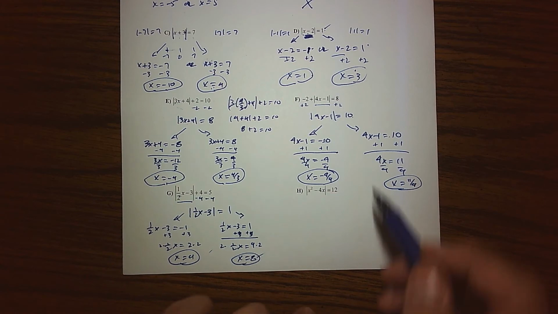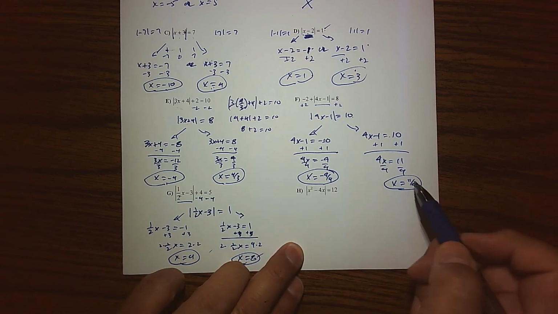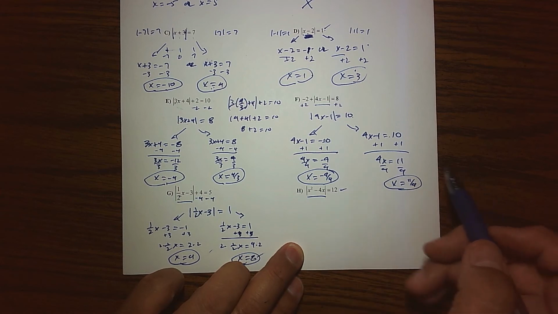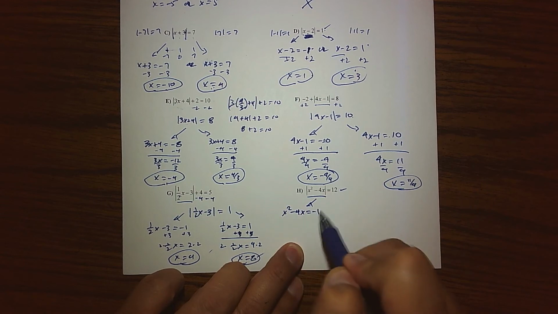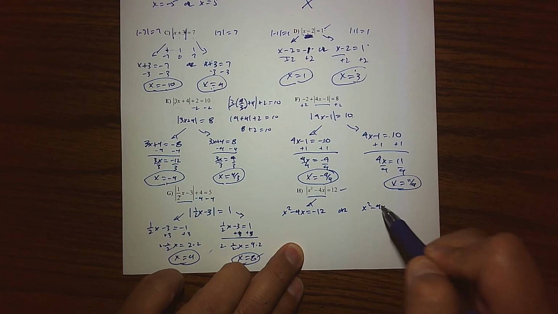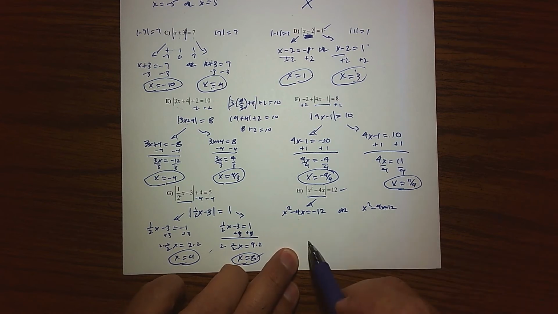Last but not least, the new wrinkle is we got a quadratic in there, but follow the rules. Here's my absolute value. It's equal to something positive. So how do I rewrite this? Well, maybe whatever's inside there is negative 12, right? Or what's inside there is equal to positive 12. Those are the two possibilities. So we basically have a quadratic to solve in each.